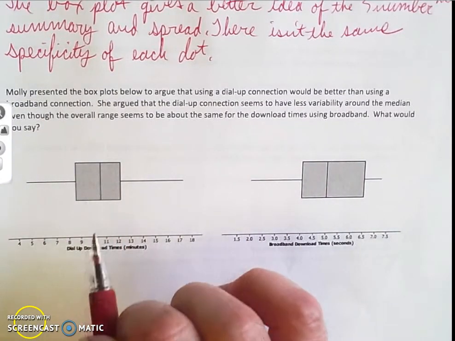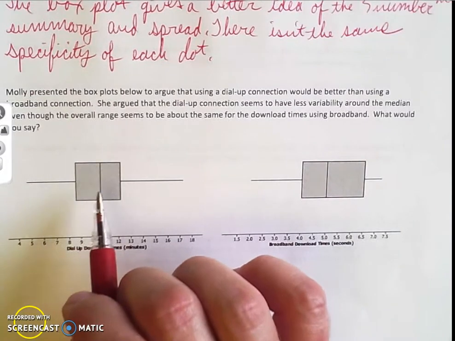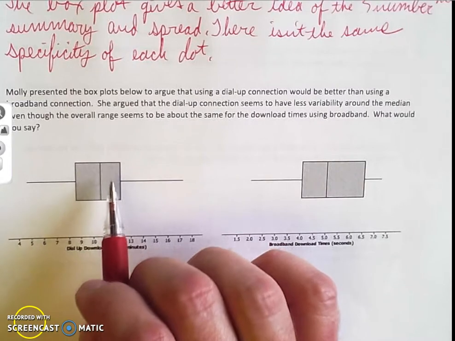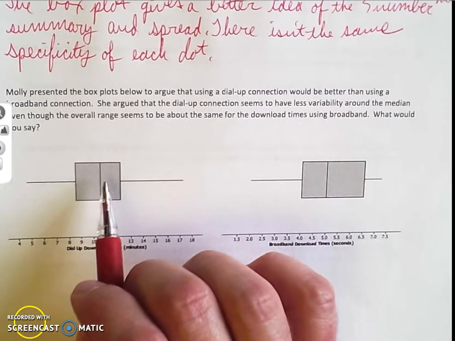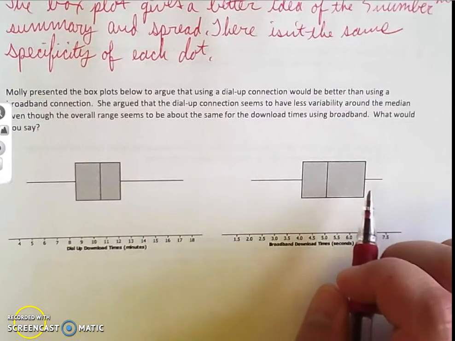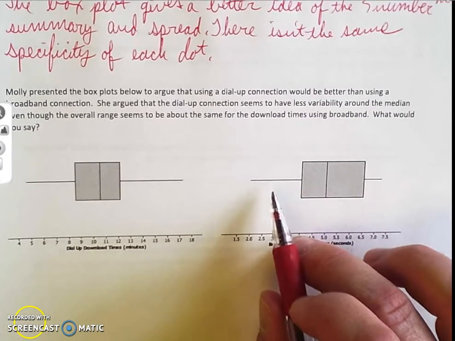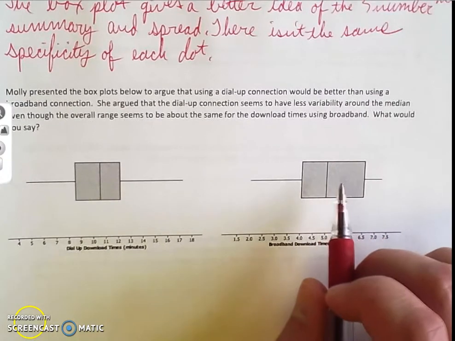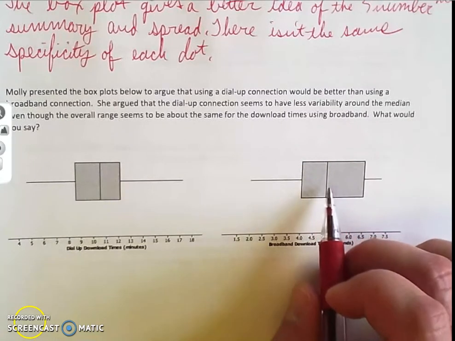If we look at the broadband times, okay, again, we kind of have a little bit less variability. We have this nice spread around the mean, or the median. However, if we look over here at the broadband times, notice that our 2 whiskers have very different lengths, and that our box is shifted a little bit closer to the right side here. But again, the median's not directly in the middle.